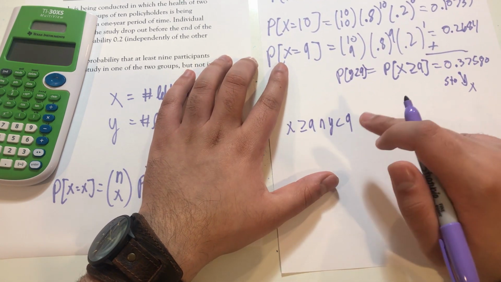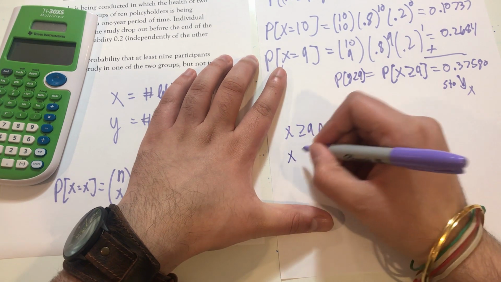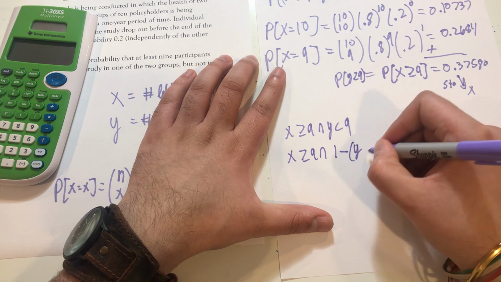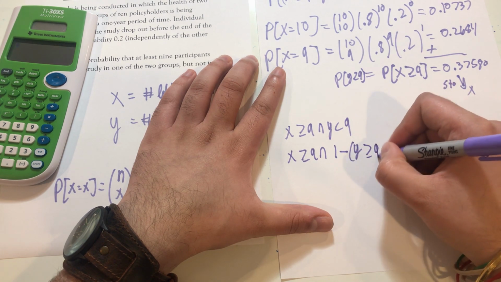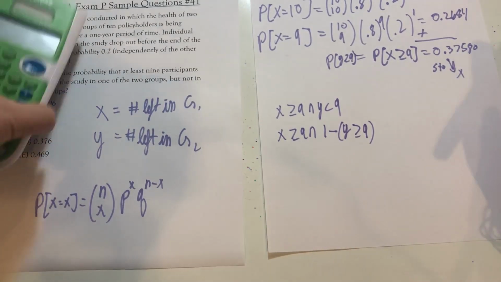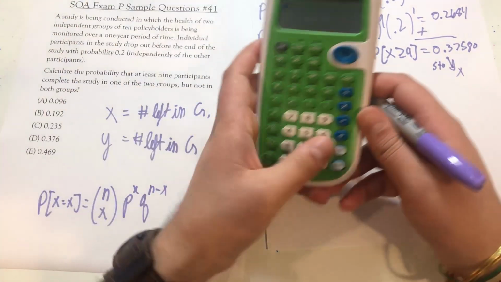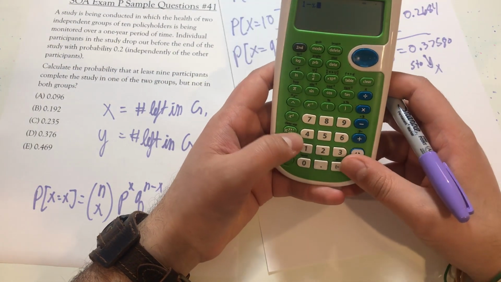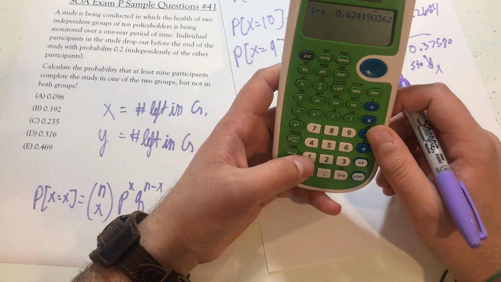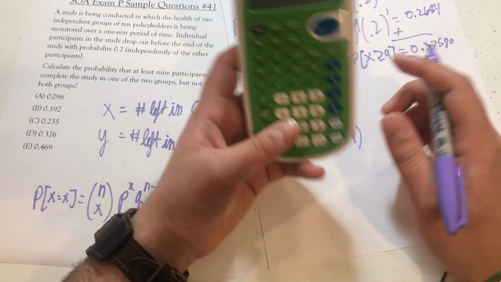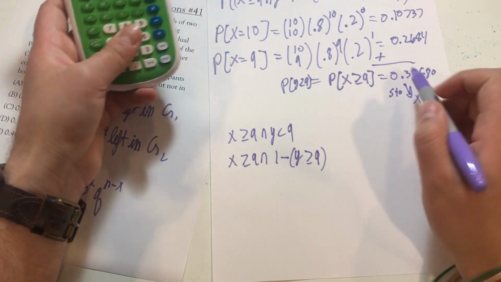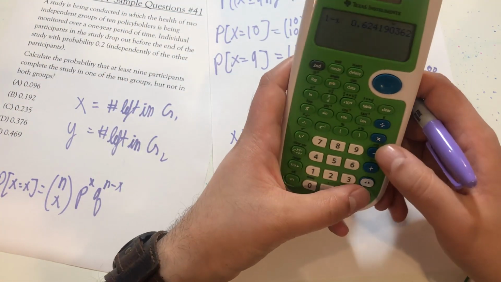Y being less than 9 should be the same as 1 minus Y being greater than or equal to 9, which I have here. This is why I stored it: 1 minus x is 0.6241. So I multiply those two values together, 0.3758 and 0.6241.